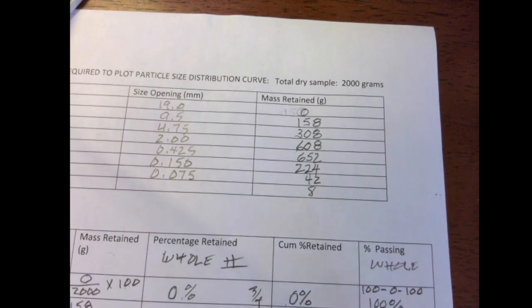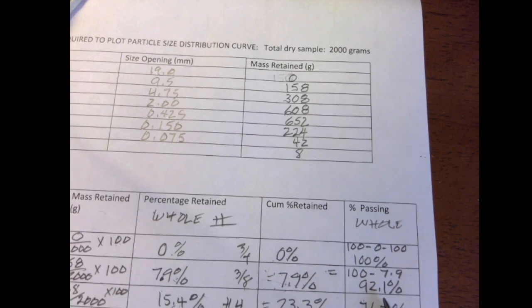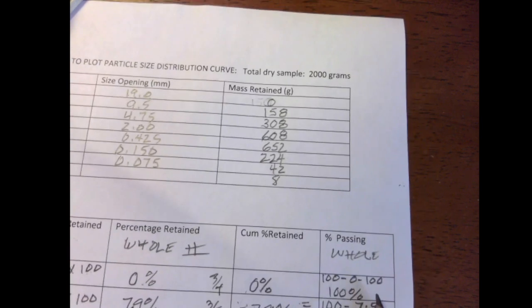We'll take this percent passing right here, and this is where we'll get our plots on our grain distribution chart.